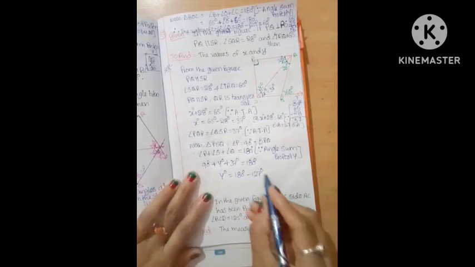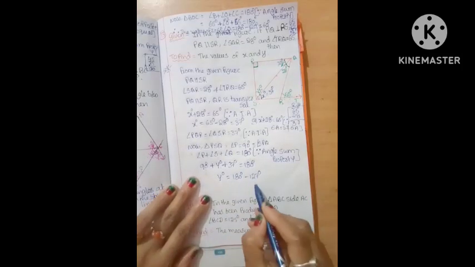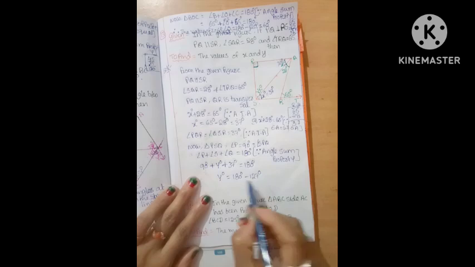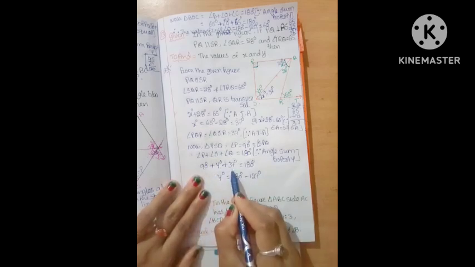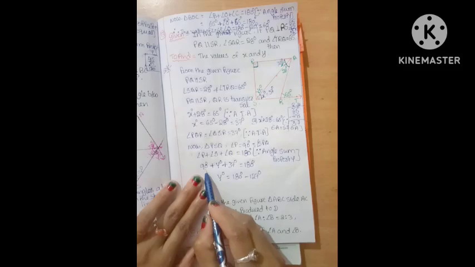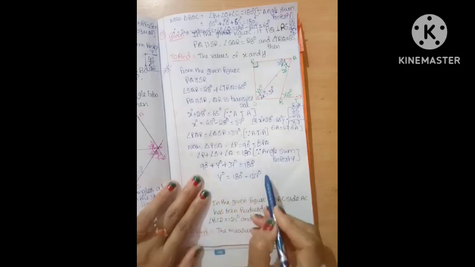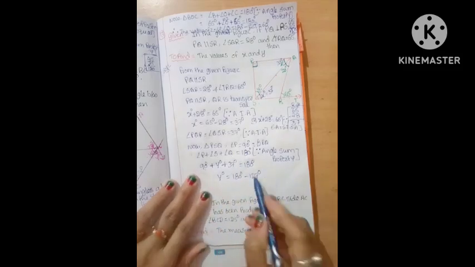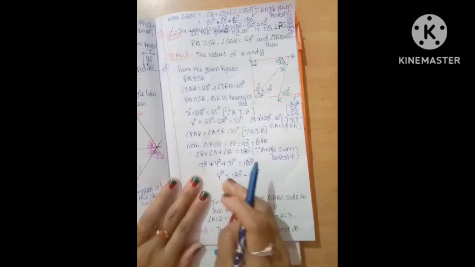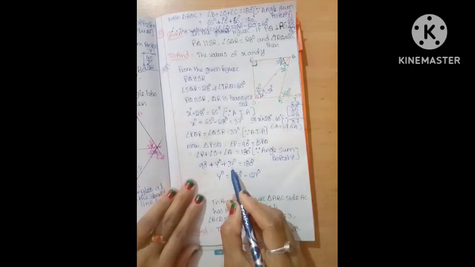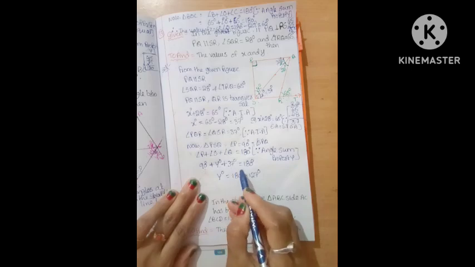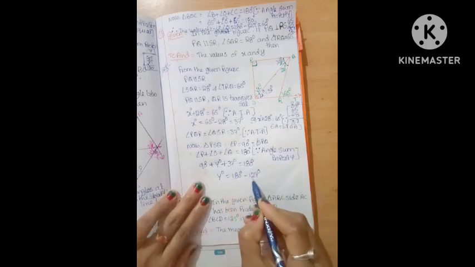Okay, why is it minus 127 degrees? These two are constant terms, so the constant terms move to the other side, and the signs are changed. Whenever constant terms move from one side to the other, the signs are changed.